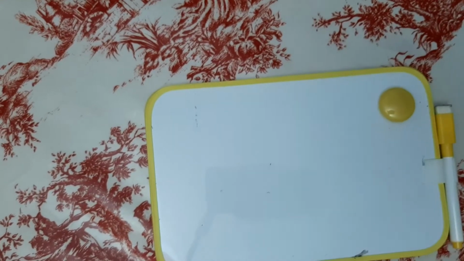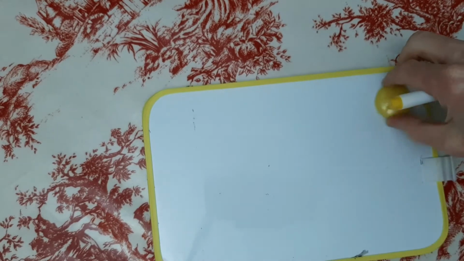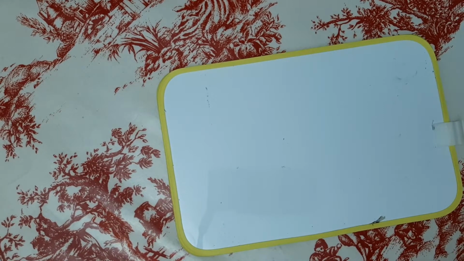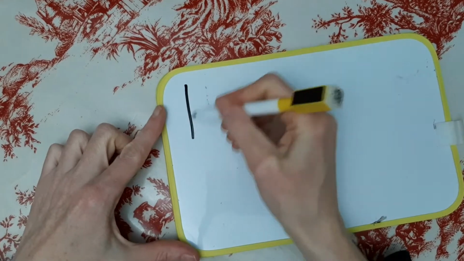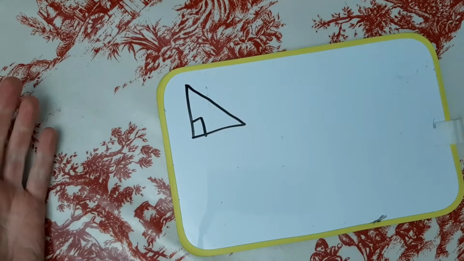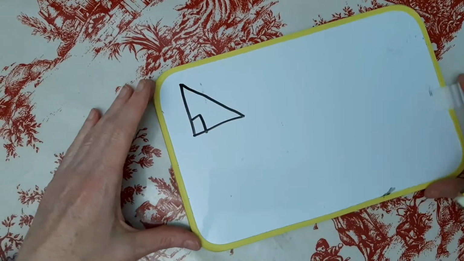Okay, so trigonometry. Trigonometry is about calculating the missing sides and missing angles from right angle triangles. So they must be right angle triangles. If it's not, it's the sine rule and the cosine rule, which is something totally different.